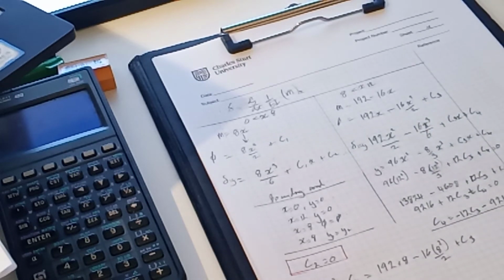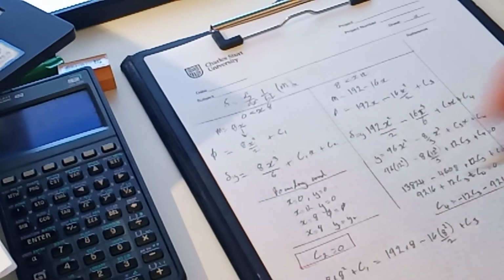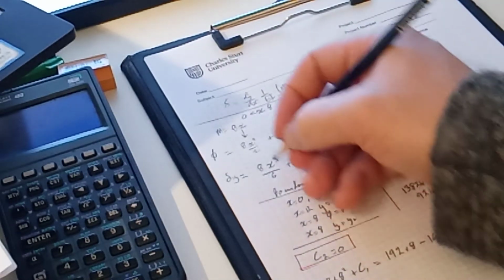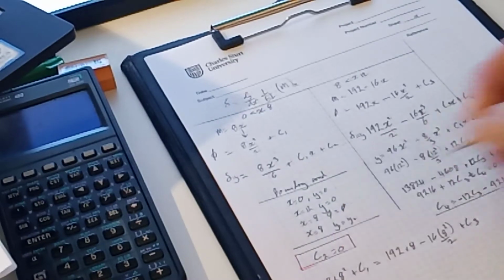That gets us a relationship between c1 and c3.